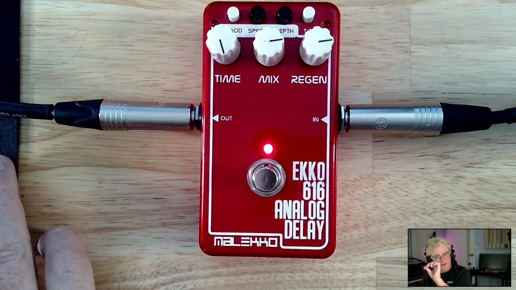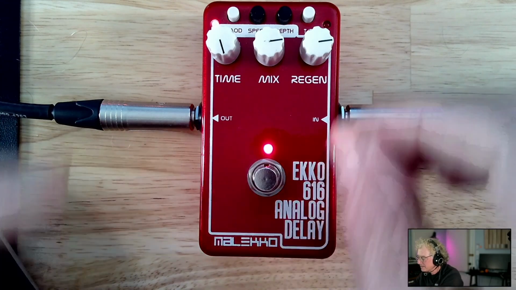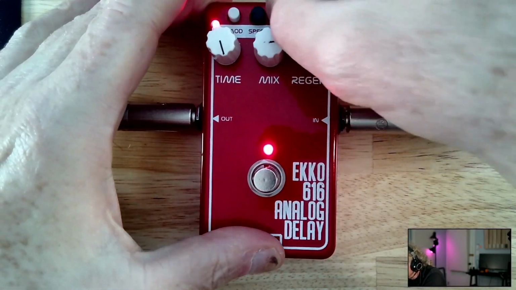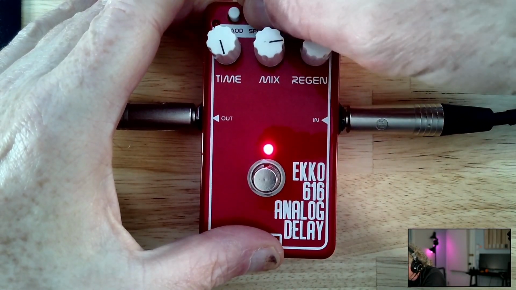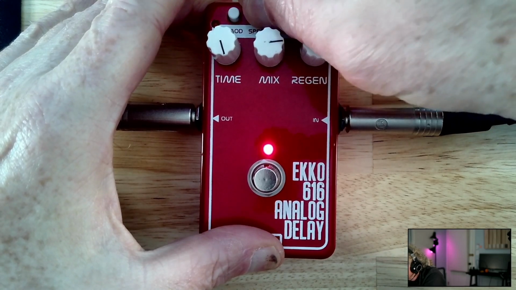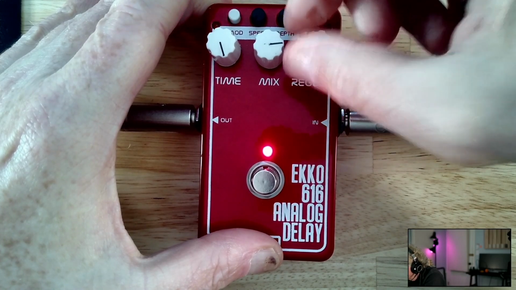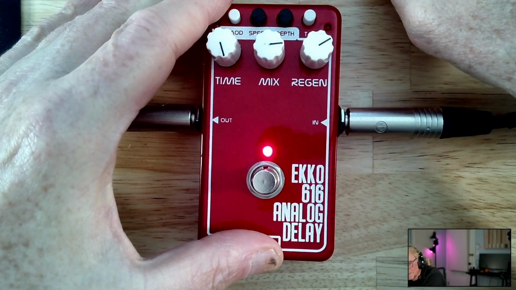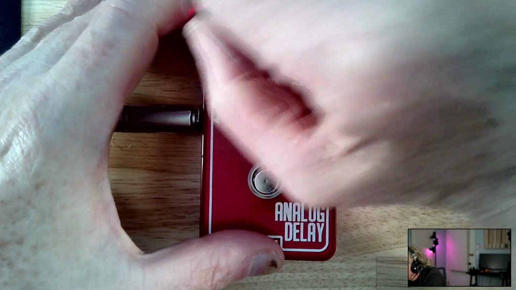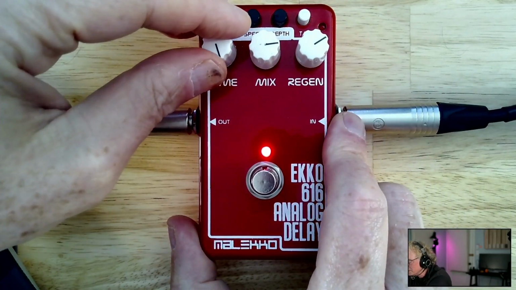And the echoes have that really cool grittiness to them. So you can adjust this so that it's not so dramatic. And then if you play around with the time, it'll change the pitch also.